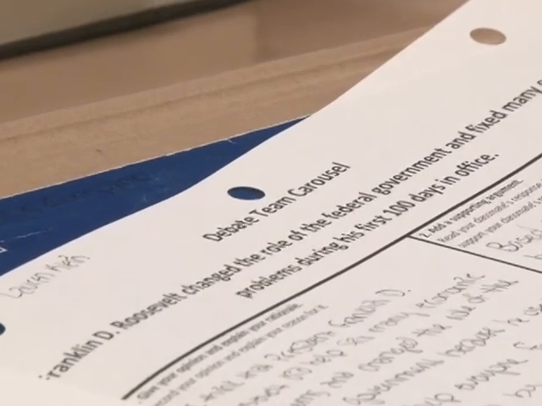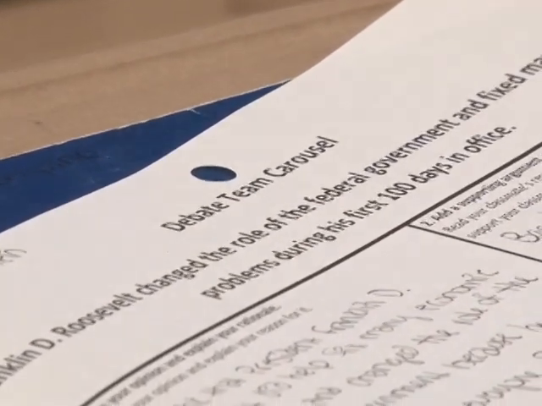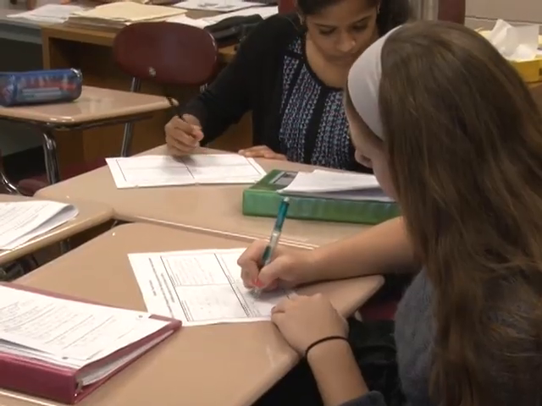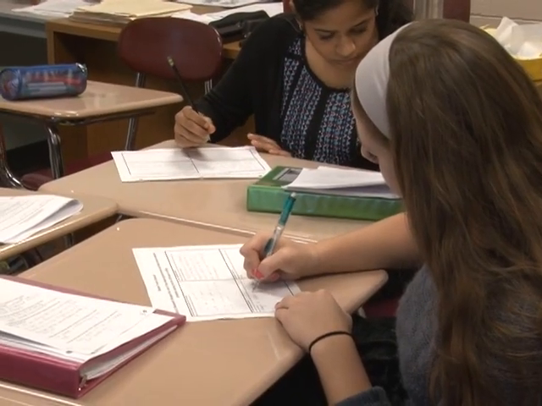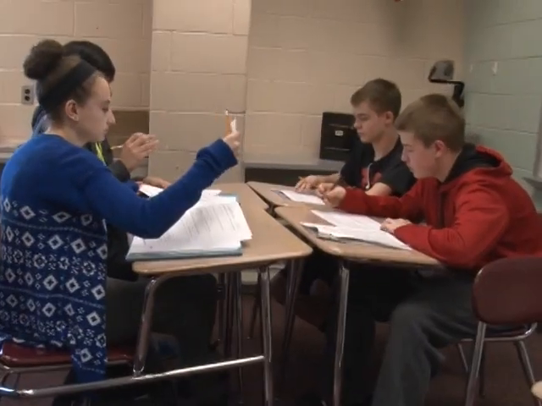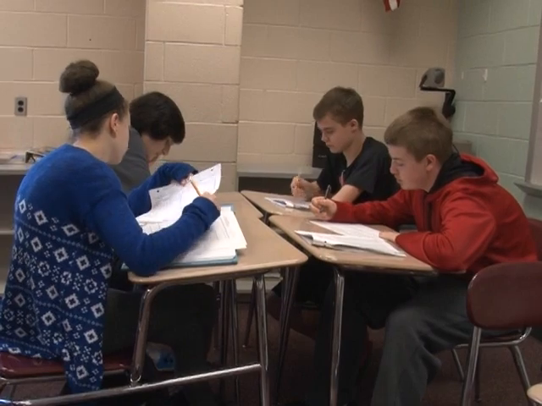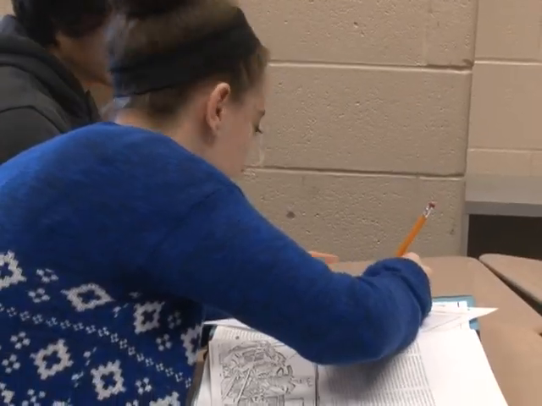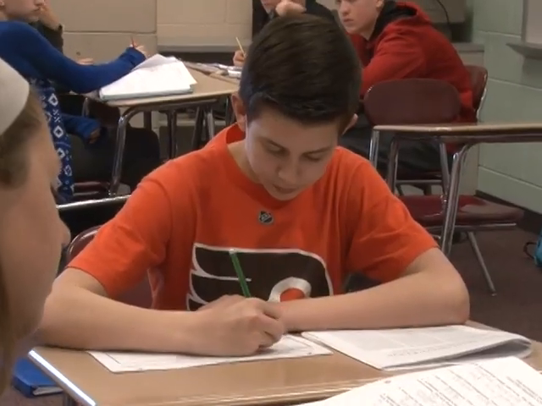The debate team Carousel is a really good way to get kids to look at the issue from both perspectives, because the way it works is students respond individually first to what they think about the prompt, and then they pass their paper to someone else in their group who then adds a supporting argument to the original response. They then pass the paper to another person in their group who then has to add an opposing argument.